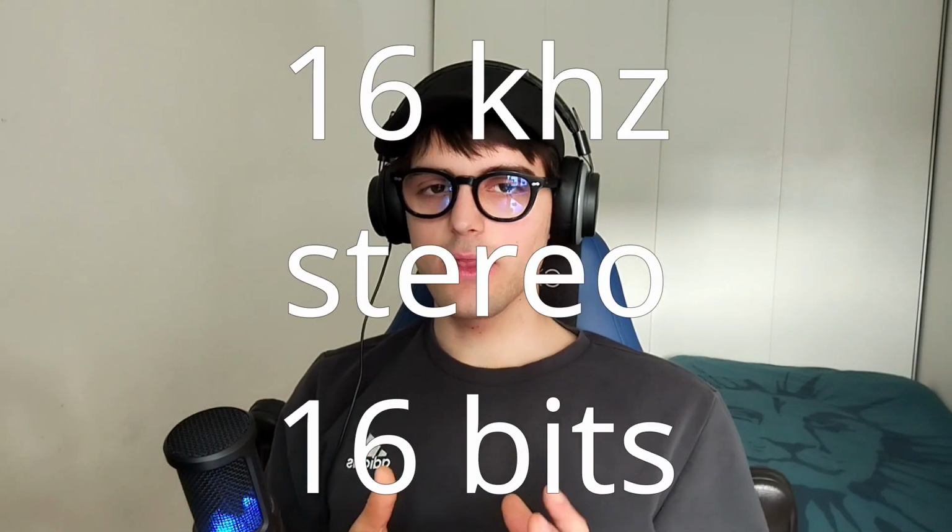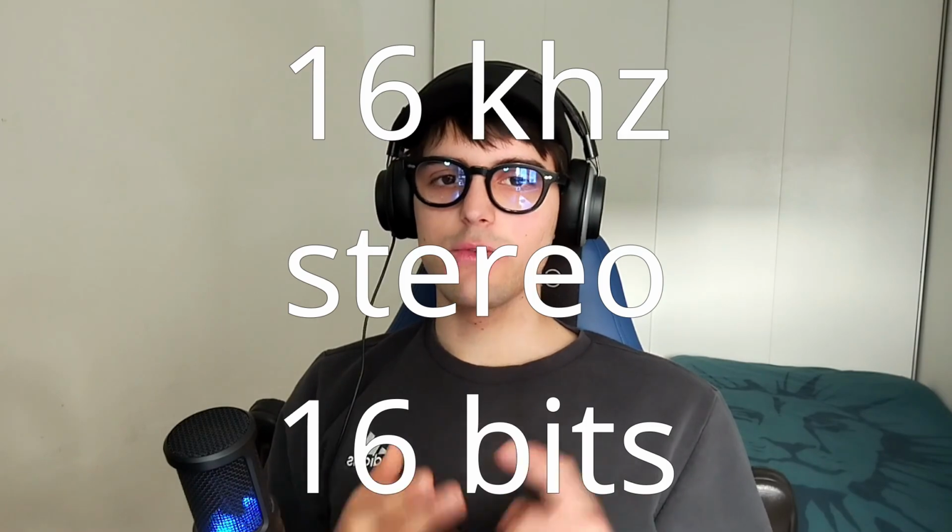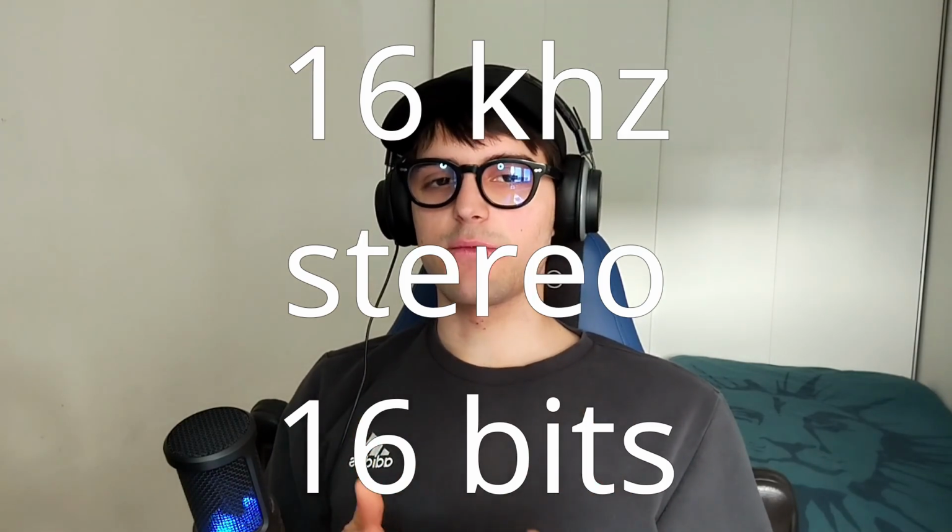But then I quickly realized that the audio files were too big for the ESP32. And so I decided to reduce the sample rate and not the bit precision, simply because my digital to analog converter wasn't going to support 8 bits of precision. And so the final configuration that I think is good for now is 16 kHz of sample rate, 2 channels and 16 bits of precision.